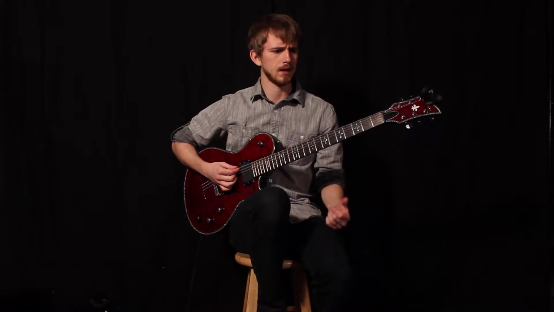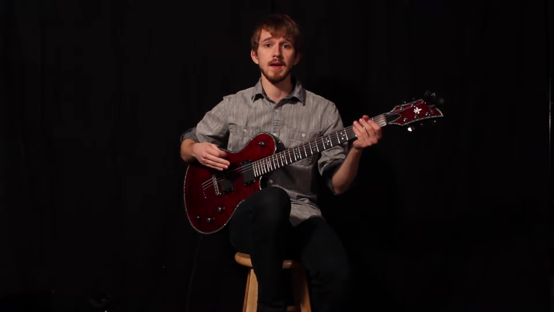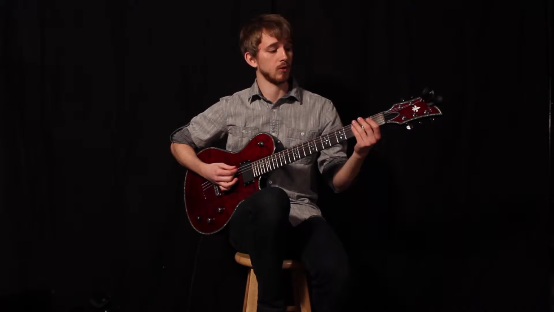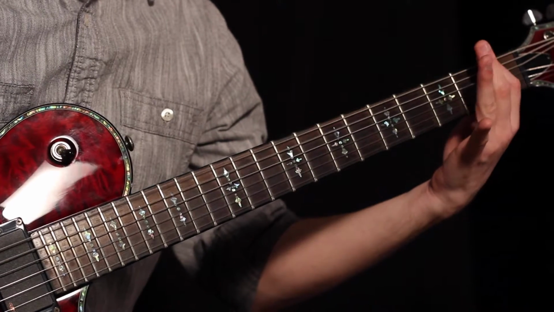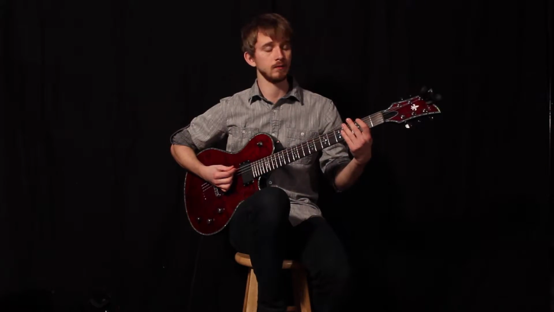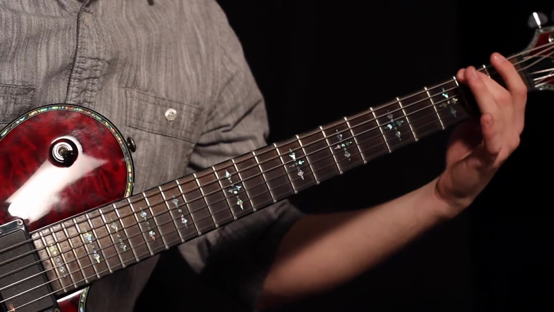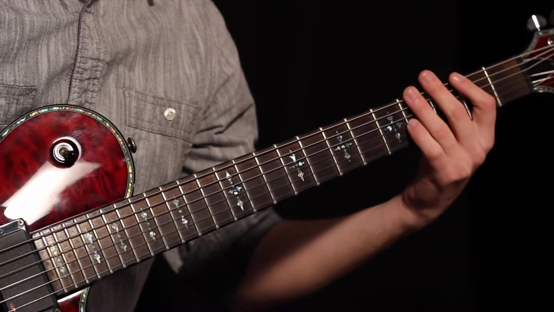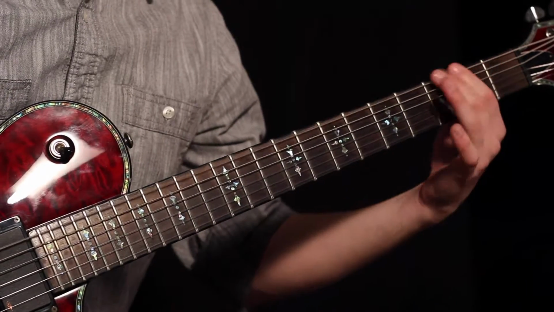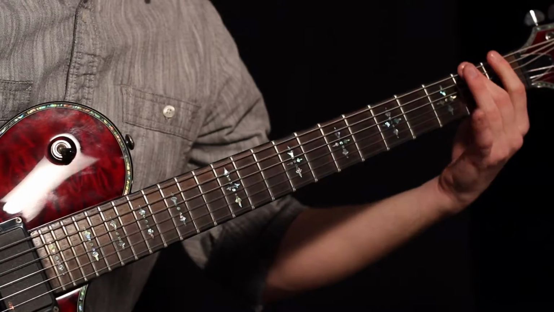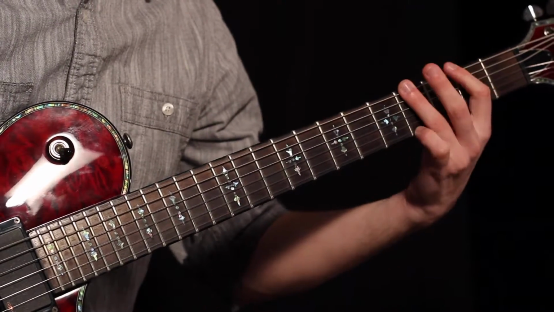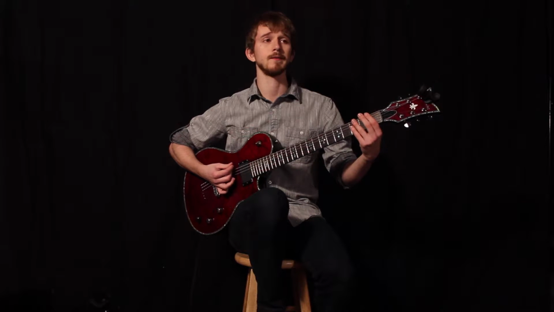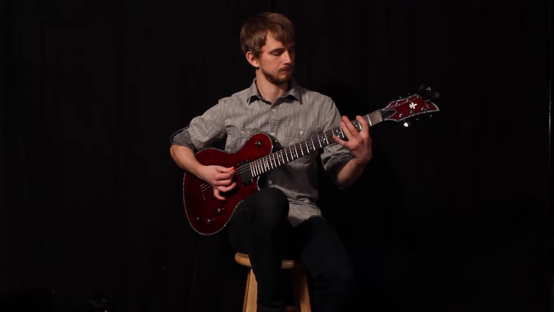So for this next section, we have this kind of breakdown riff. The pattern is A, B, A, C, A, B, A, D. So we have the A pattern, B pattern, back to the A pattern, C pattern, A pattern, B pattern, A pattern, D pattern.